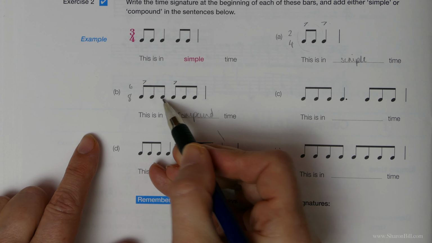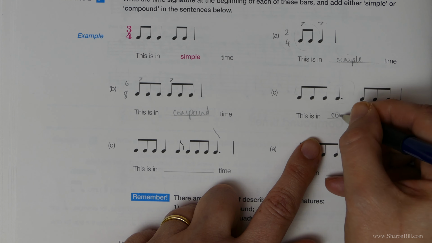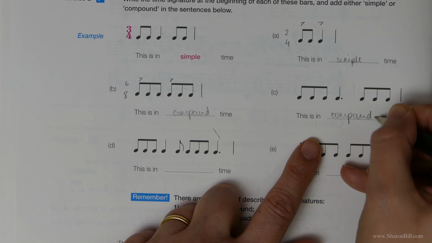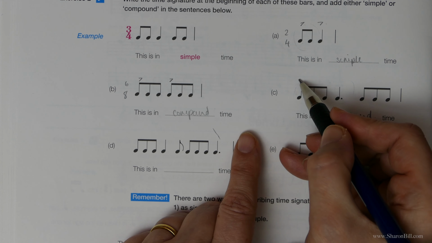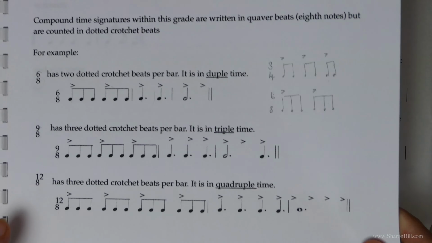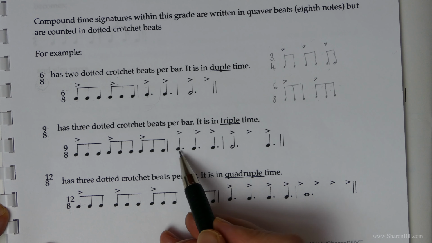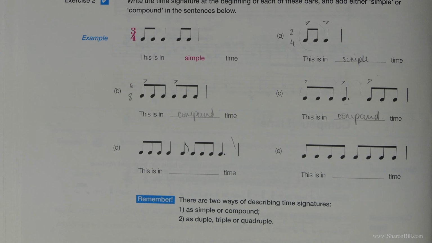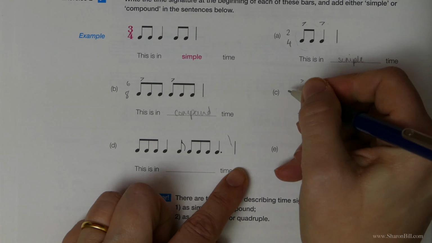So here again, we're obviously in compound time. That dot also tells us we've got an extra 8th note added into that group, so we're in groups of 3, so we're definitely in compound time. But we've got 1, 2, 3 groups of 3, which we know is 9/8. Or alternatively, you can just do the maths: 1, 2, 3, 4, 5, 6, 7, 8, 9.